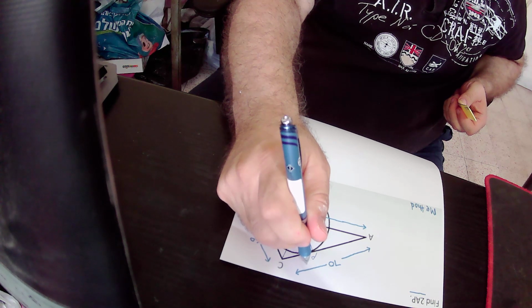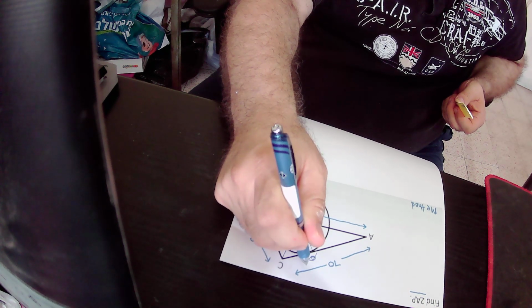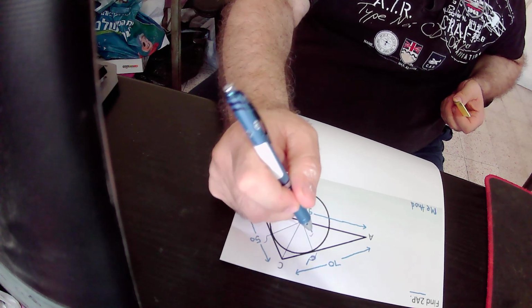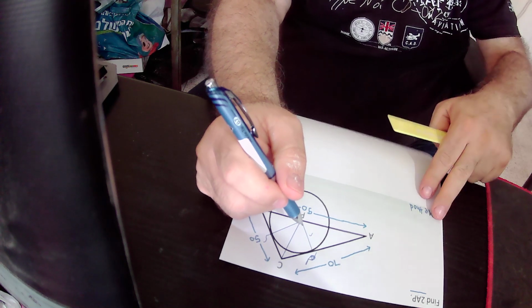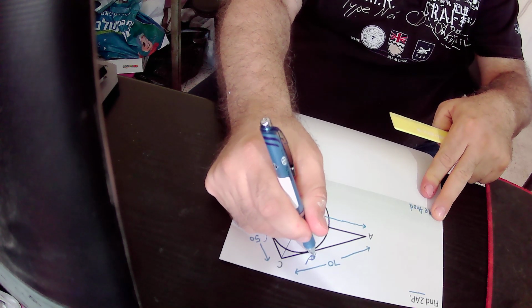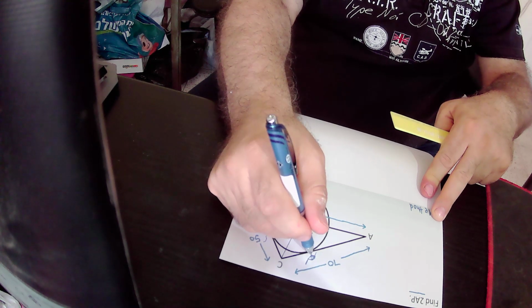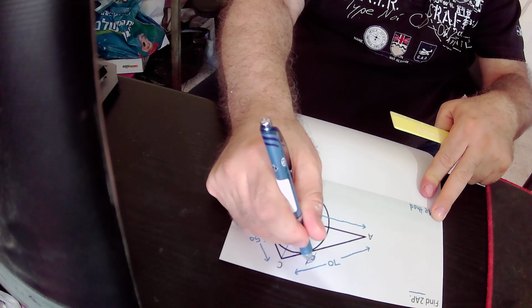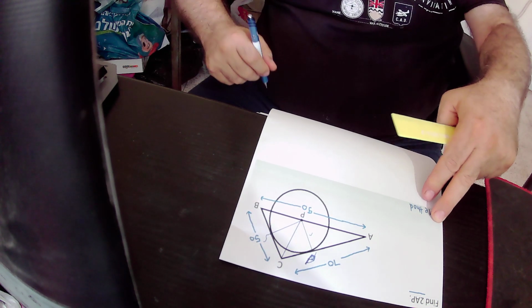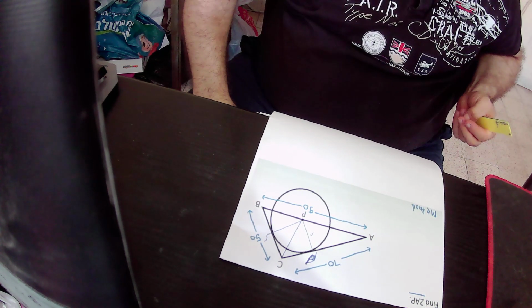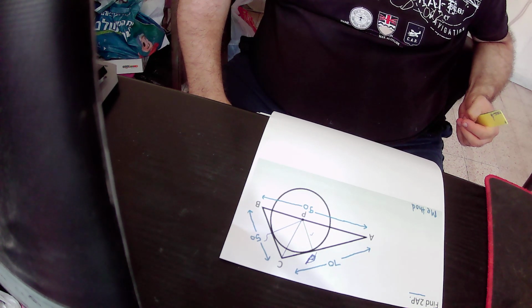The touching point between side AC and the circle is D. I will change it to capital D. Now it is more clear.